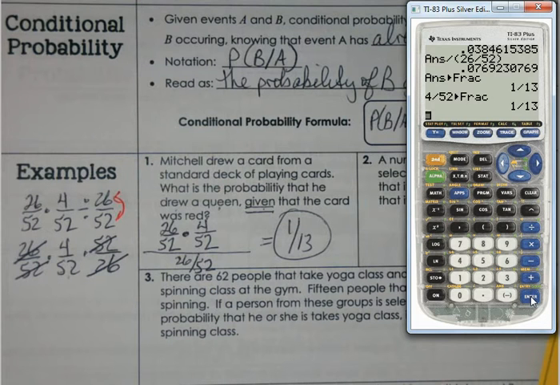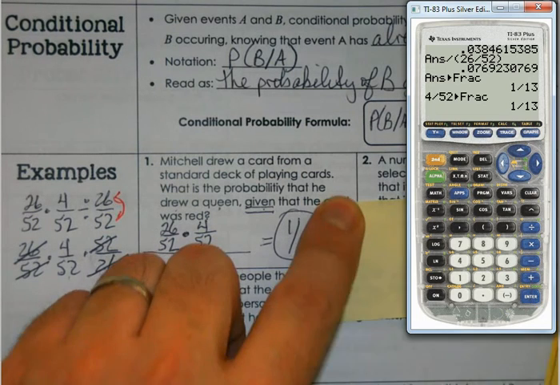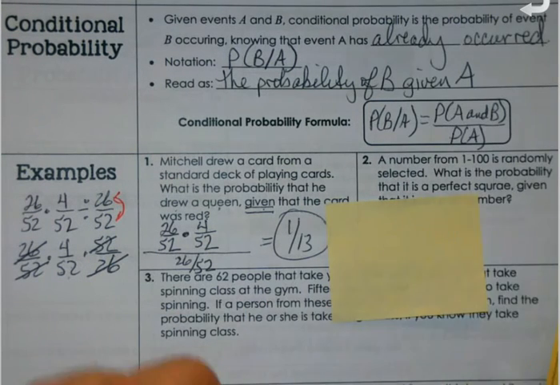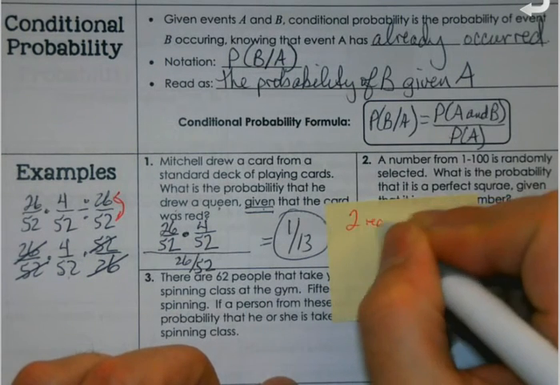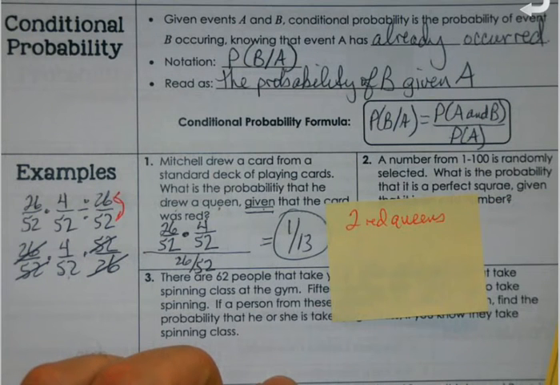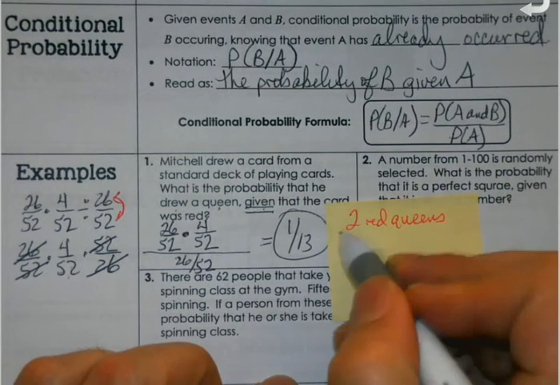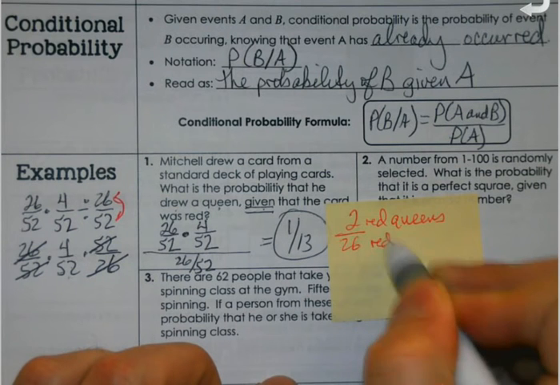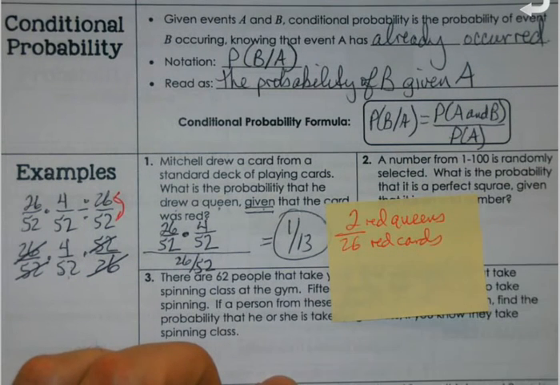So let's consider, because you guys are sitting there going, okay, so Harty, there are, let me get the calculator out of the way. There's 2 red queens. How many red cards total are there? What's 2 over 26 reduced to?